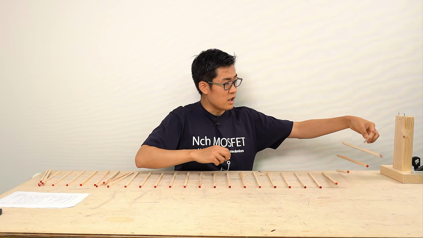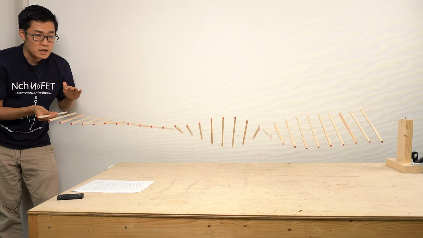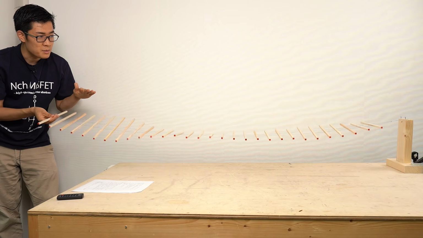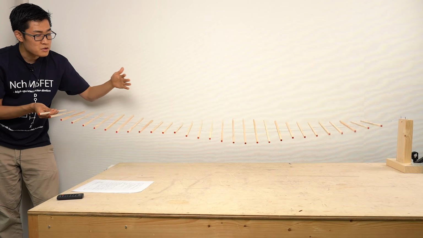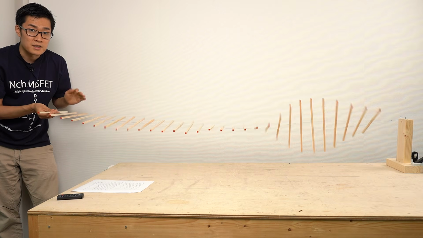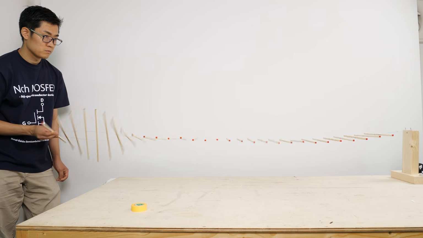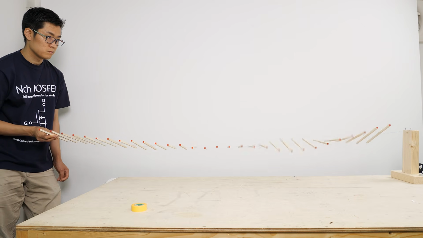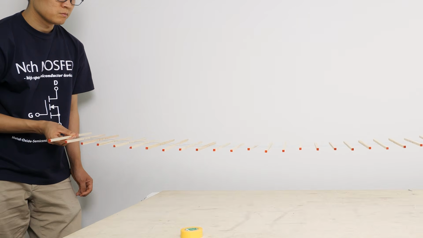This part at the end can move freely. First, I'll move my hand to create a wave like this. The wave then travels forward along the machine, reaches the free end, reflects there, and finally comes all the way back to my hand. I'll skip the detailed explanation here, but the amplitude at the free end becomes twice as large as the original amplitude.